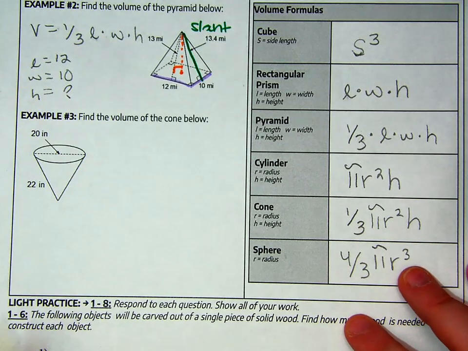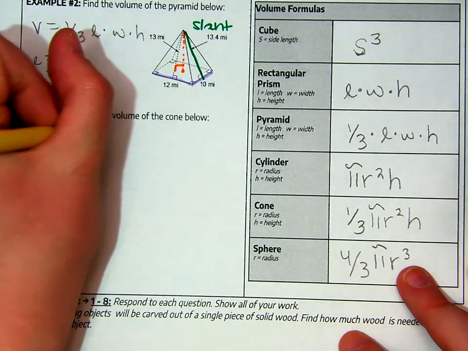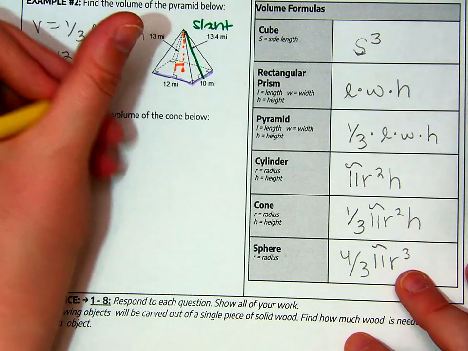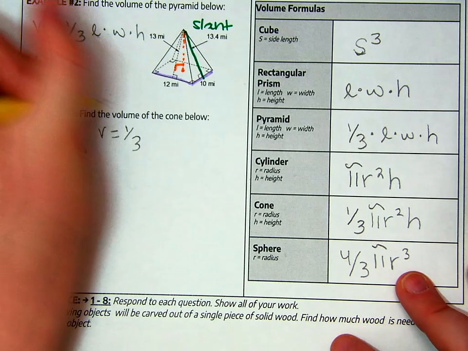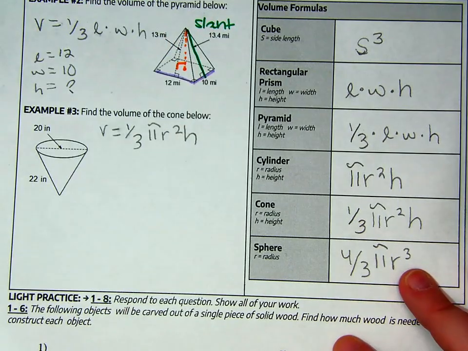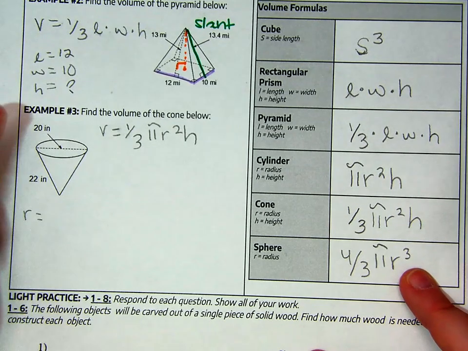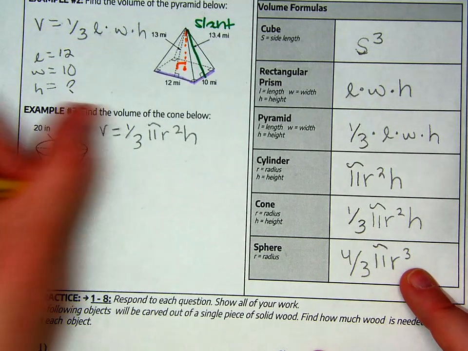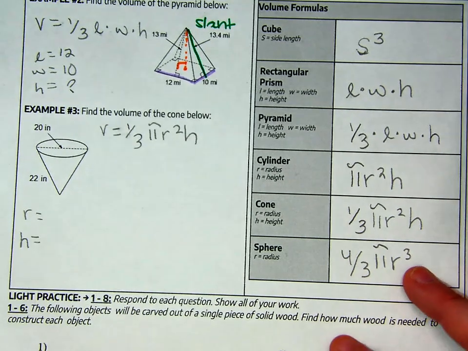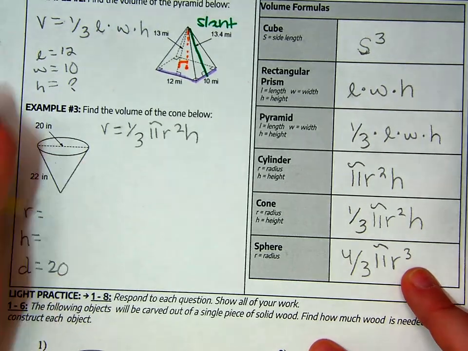Now when we look at example 3, let's use our formula again. So find the volume of a cone, so I'm going to use 1/3 pi r squared height. Okay? Before I plug into that formula, I am going to find my dimensions. It looks like I need the radius and a height. When I look at what I'm given, this is all the way across, so this is actually the diameter. So the radius is going to be 10.